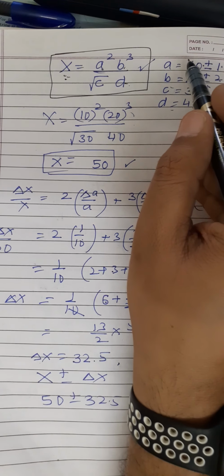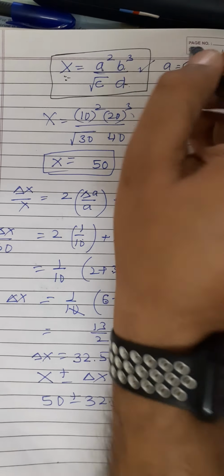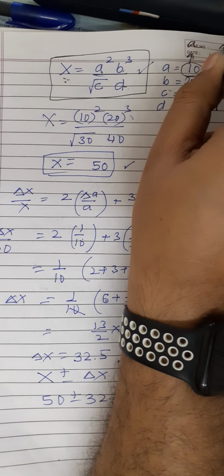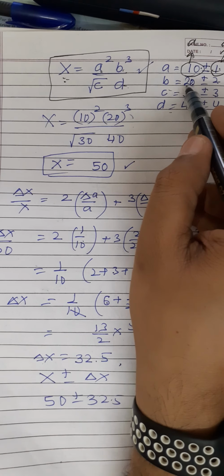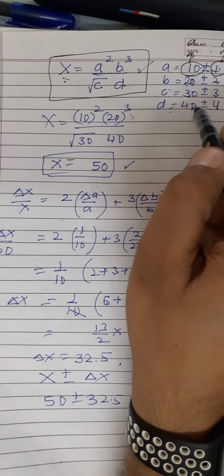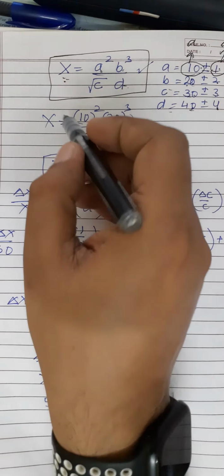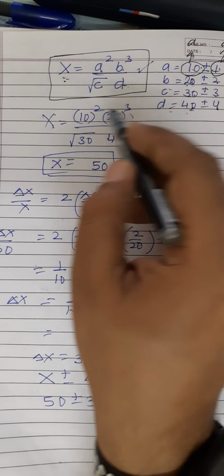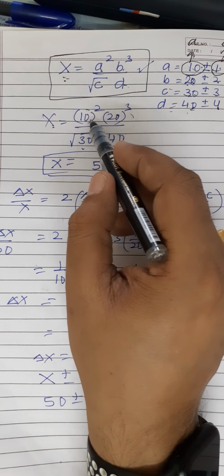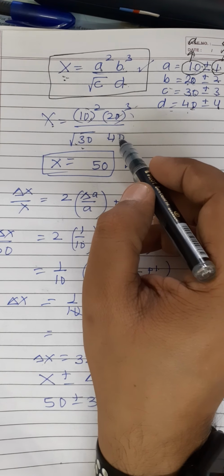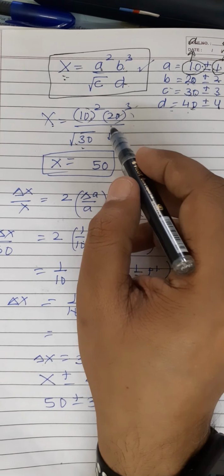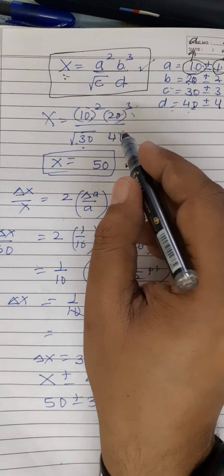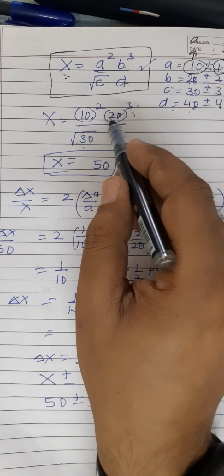plus minus 4. Where this 10 will represent the physical quantity a, and this 1 will represent the possible error in the measurement of a. Similarly, b plus minus delta b, c plus minus delta c, d plus minus delta d. Clear? Now first, to calculate the value of x, directly put up the values of a, b, c, d, which is 10, 20, 30 and 40 over here. Suppose I square, cube, take the square root, multiply with 40 and divide these all and get the answer. I am supposing this answer to be 50. Clear? You can calculate it yourself, but I'm supposing that after this calculation the answer comes to be 50.